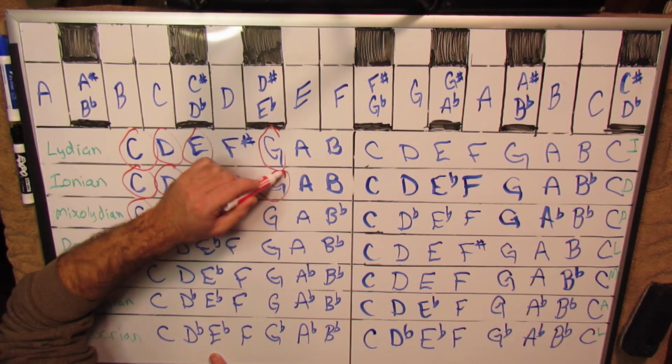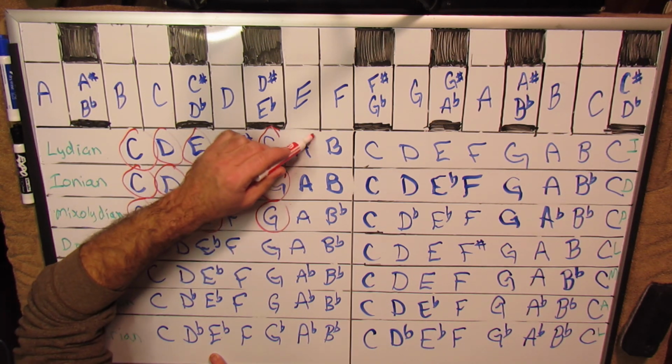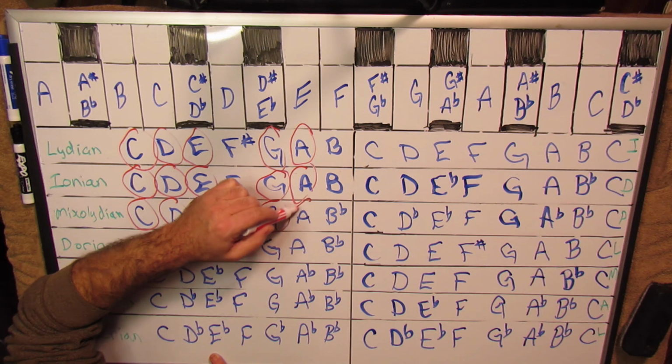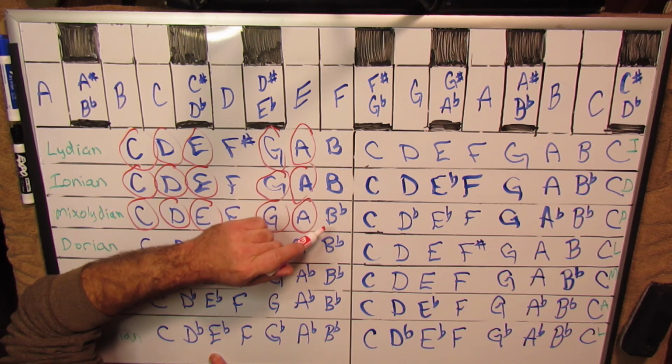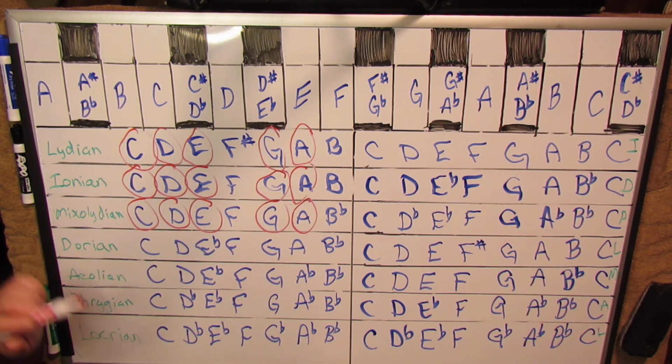Same, same, same, same, same, same. Can't include that note because that one's flatted, right? So look what we have here. We have 5 notes. Those 5 notes are shared by all 3 major modes. 5, pentatonic. So that's your major pentatonic scale, is the 1, 2, 3, 5, 6.